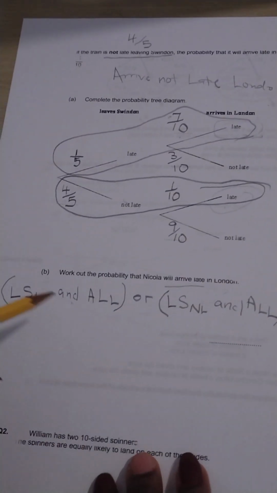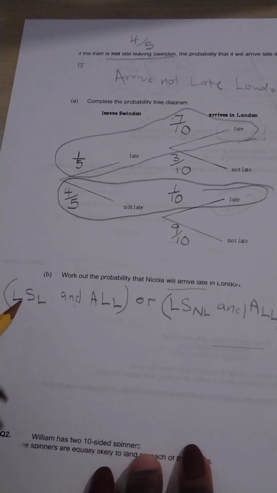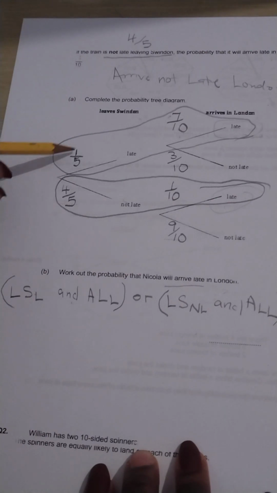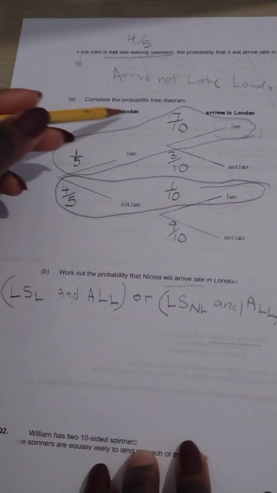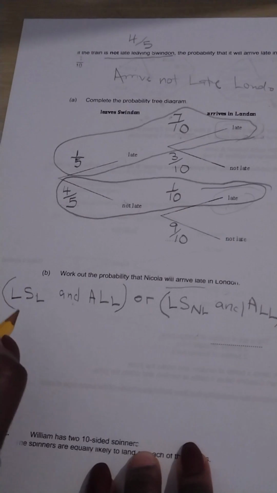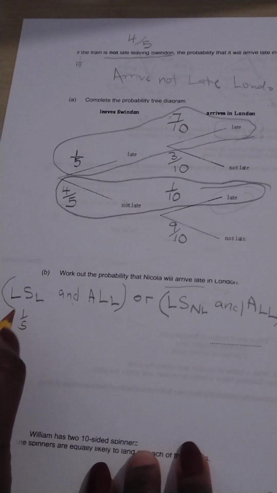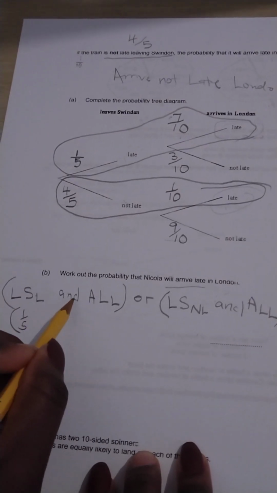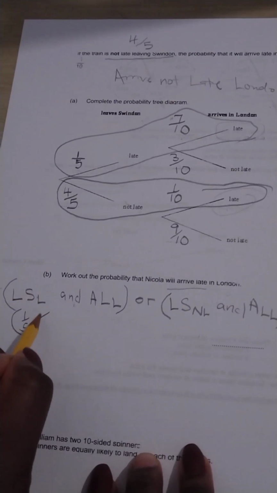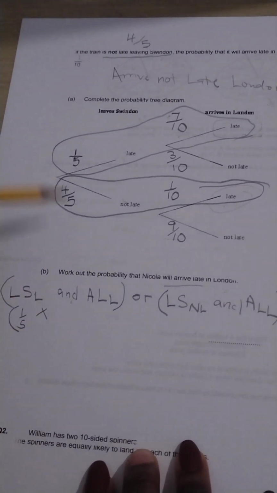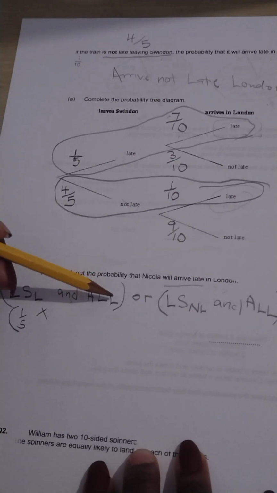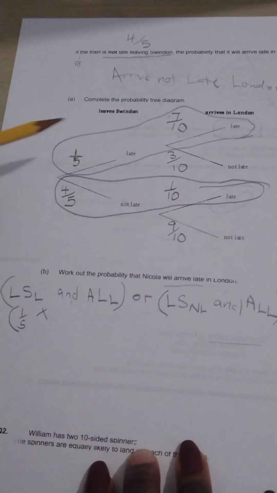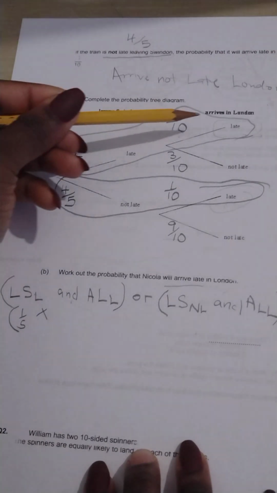Okay. So probability that she leaves Swindon late, 1/5. Now don't forget to use the bracket. And in probability means multiplication. Then probability that she arrives London late. So if she leaves Swindon late, she arrives London late, 7/10.